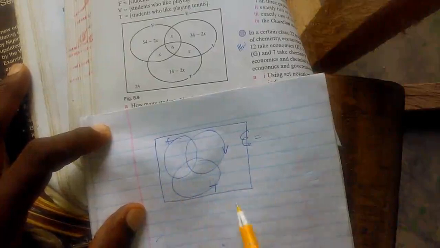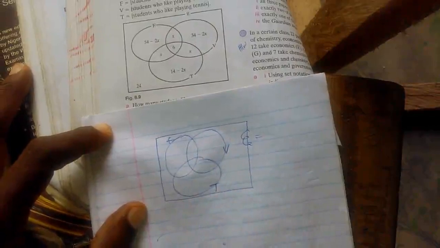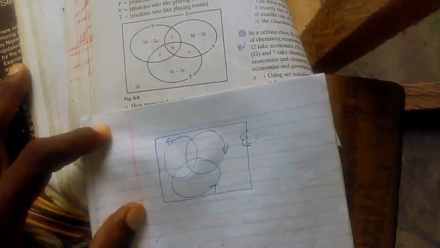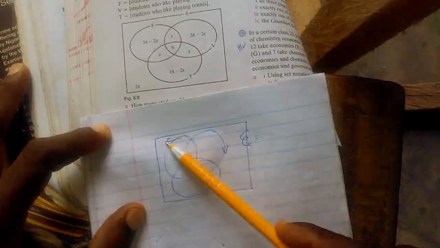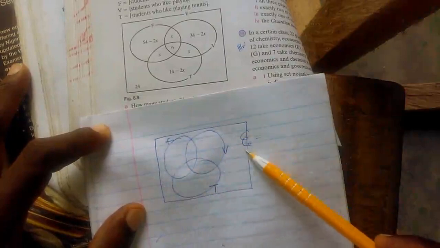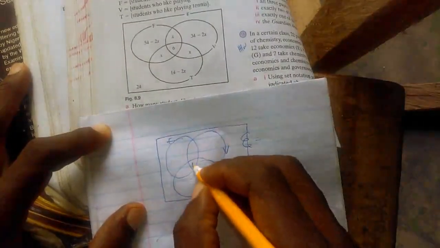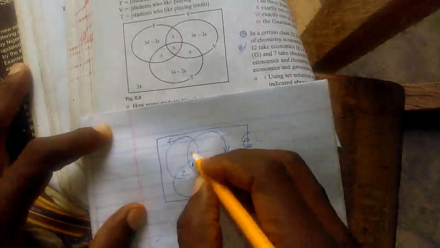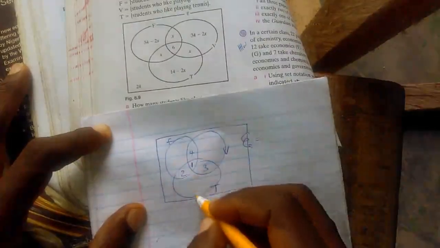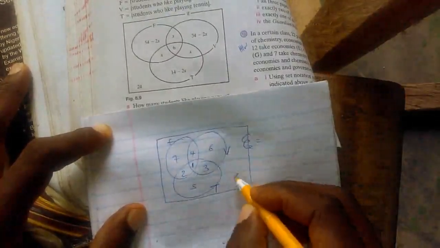Alright. There are segments here. Each of these segments has its own contribution. Now, everything all adds up to the universal set. So let's label. Watch. This is 1. That's a segment. This is 2. This is 3. This is 4. This is 5. This is 6. This is 7. Then this one is 8.